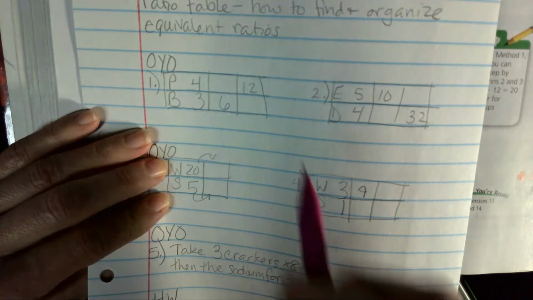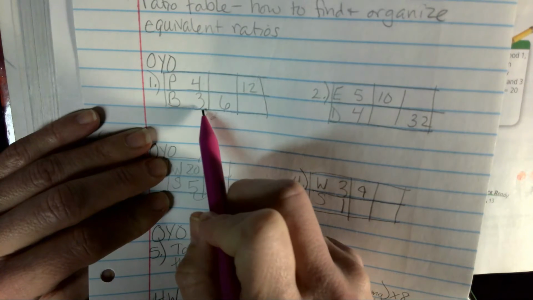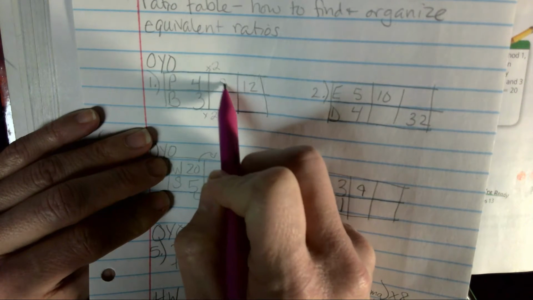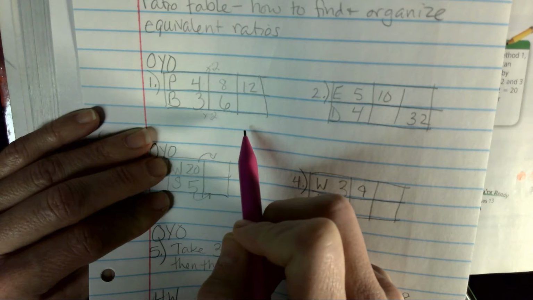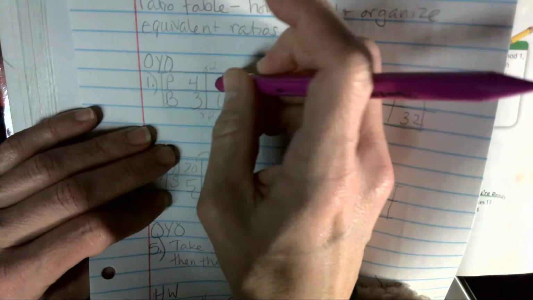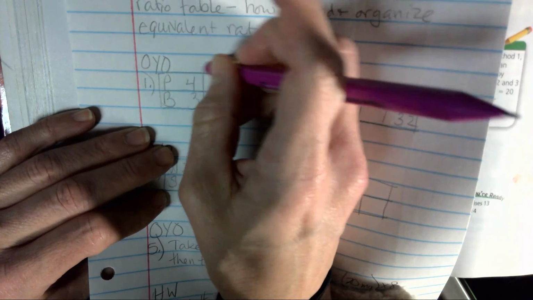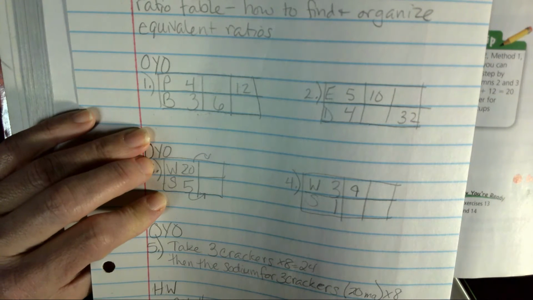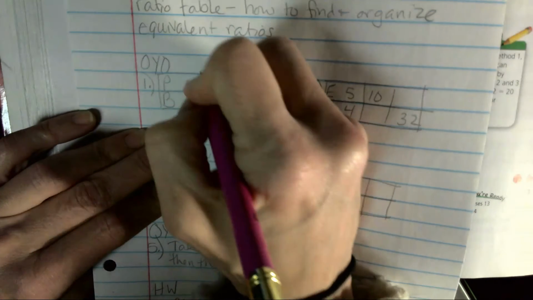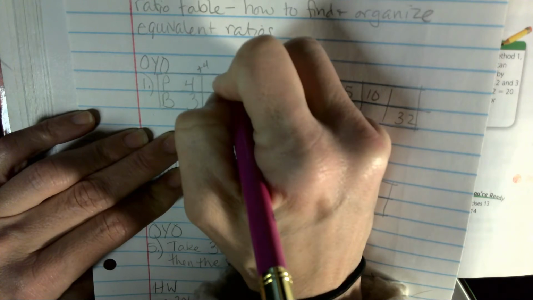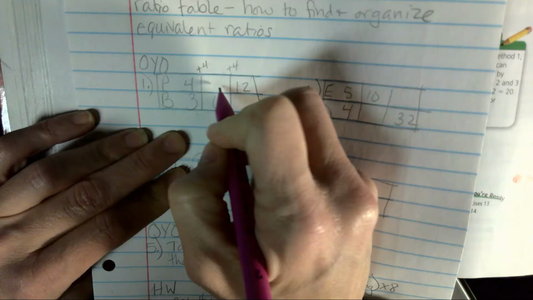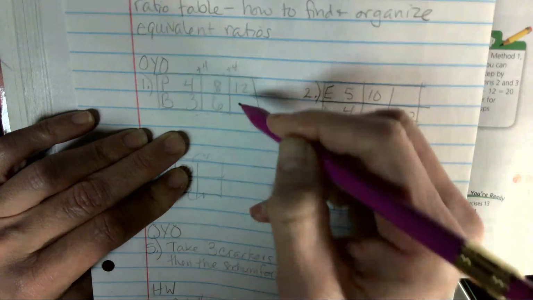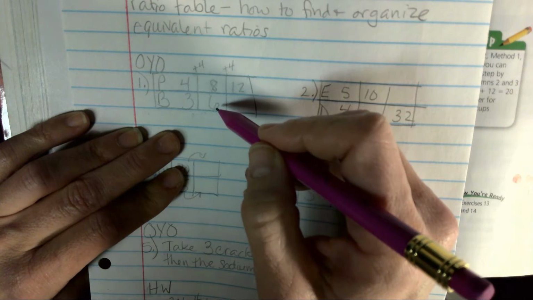If I multiply by 2, 3 times 2 is 6. I multiply by 2 here, 4 times 2 is 8. 8 times 2 is not 12, so I can't do that. I can't multiply times 2. But I can add 4 and add 4. So 4 plus 4 is 8, 8 plus 4 is 12. So I know that this works, and that ratio still stays the same.